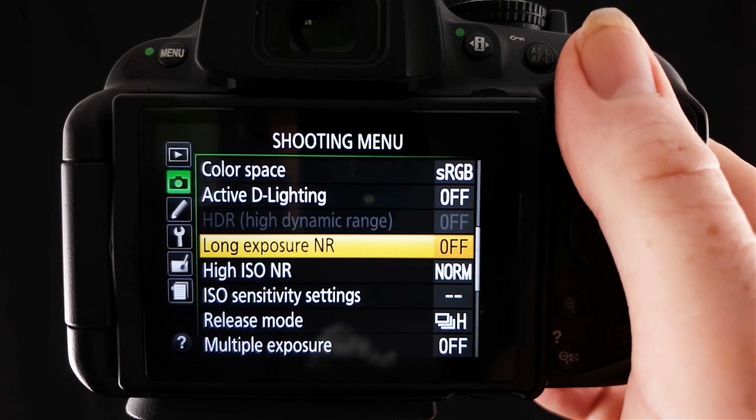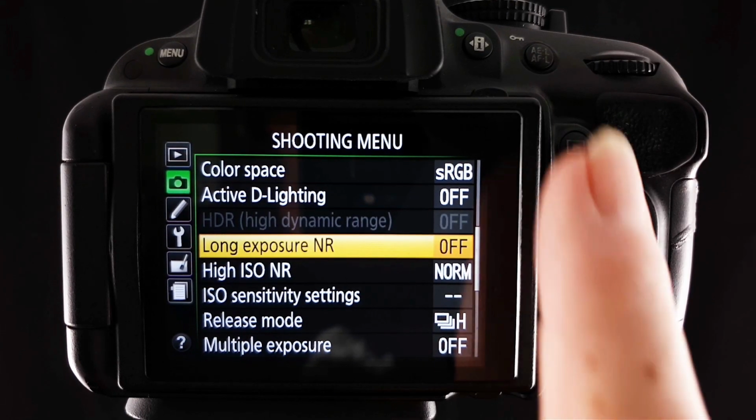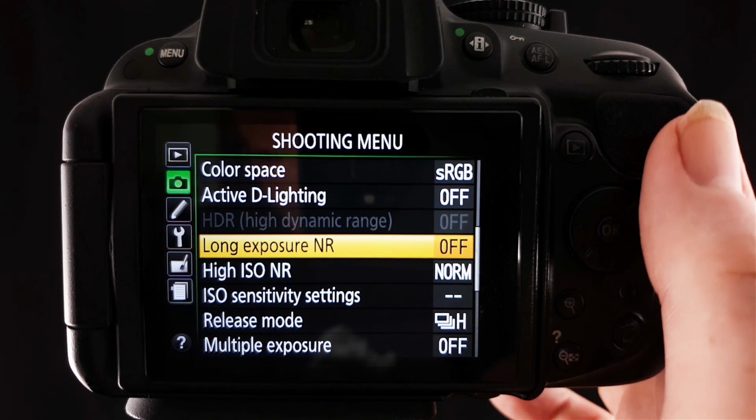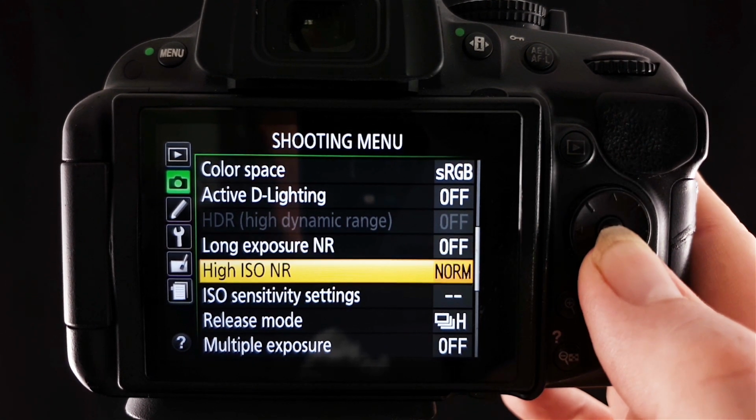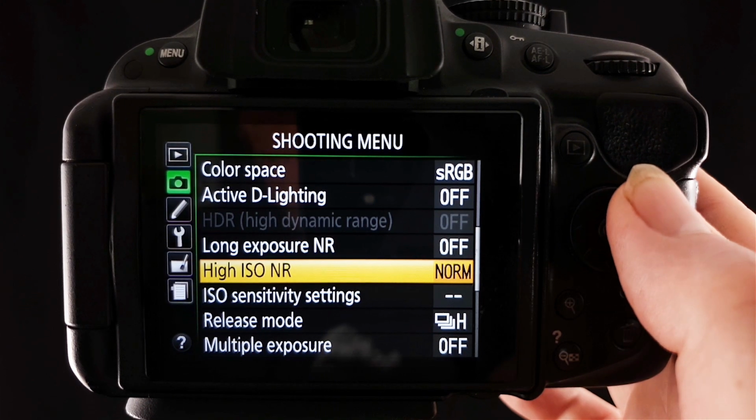This is going to be a fairly long video because this part of the shooting menu has a lot of settings. So let's get into the content. In the previous video that's linked up top, we finished with long exposure NR. The next item on the list here is high ISO NR.